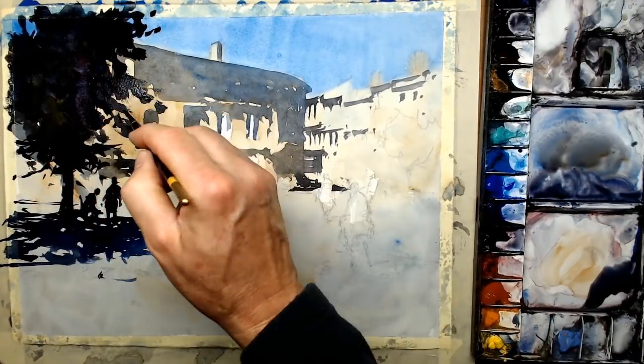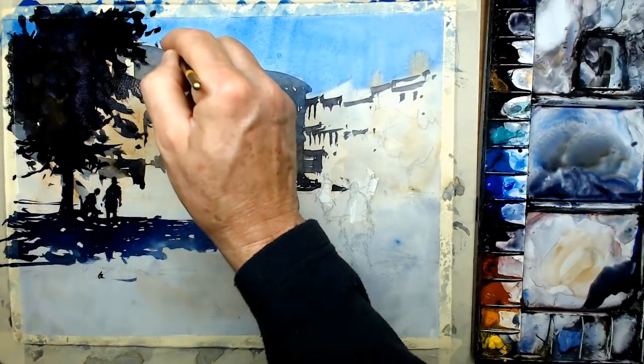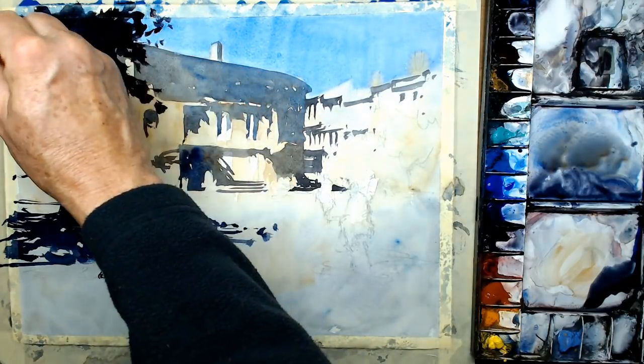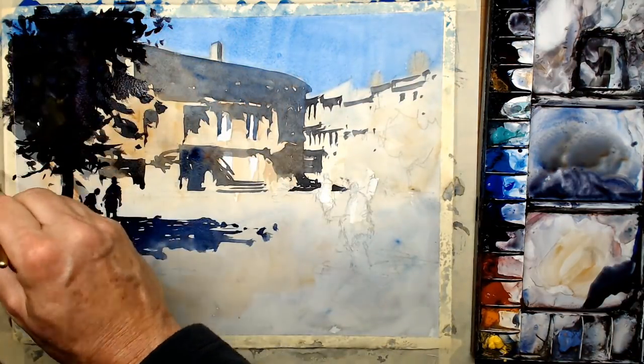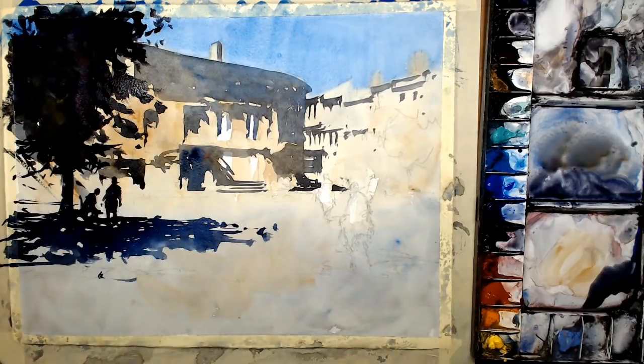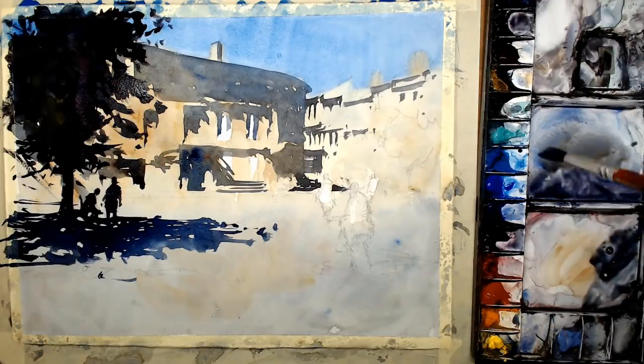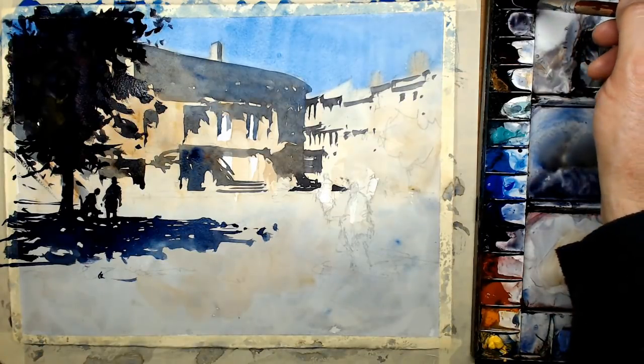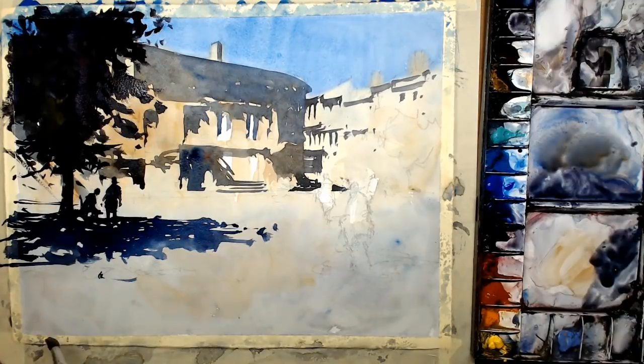Go back into the tree. That tree is still quite moist, so I can be going up there, maybe do a bit of splattering, drop in a bit of clear water, with the paper on a gradient, that would just give, I think, more of an effect of the foliage on the tree. So I'm not painting in every single branch and leaf, and just giving the impression of the different variations of darkness in that tree.